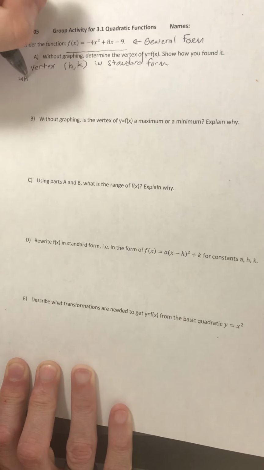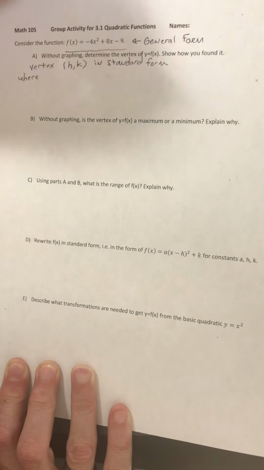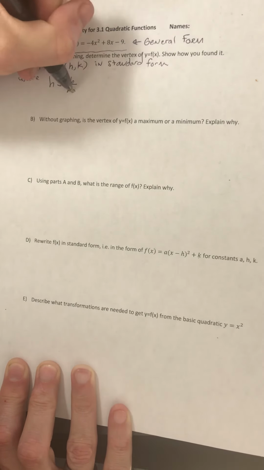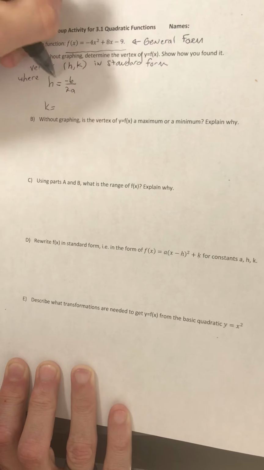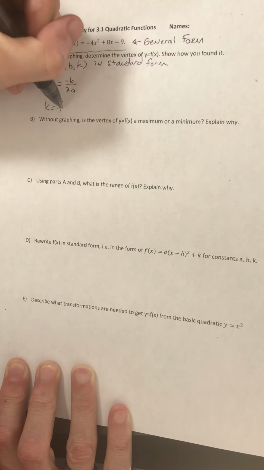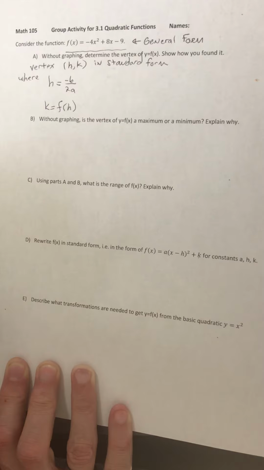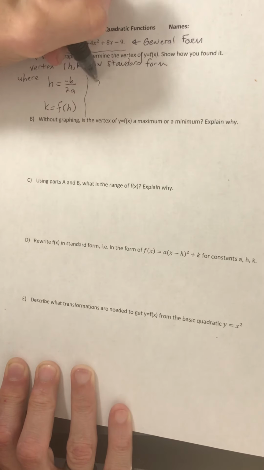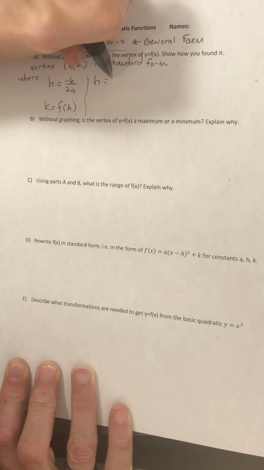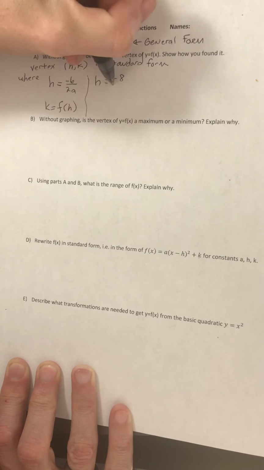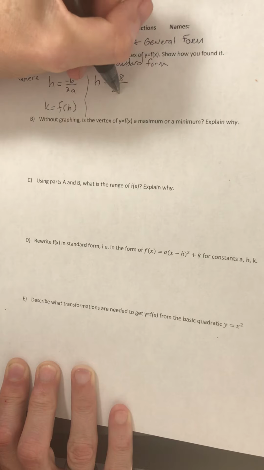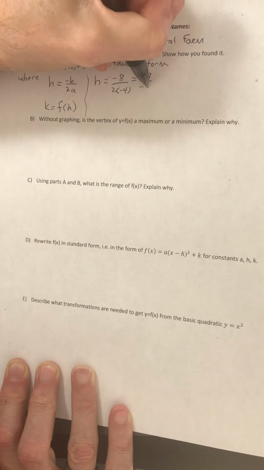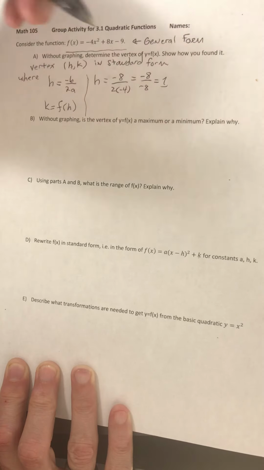Where the connection between this and this is h is -b/(2a), and k is what happens when you plug in h to the function. Okay, so let's do that. So in our case, h is -b, which is -8, because b is 8, all over 2 times a, which is -4. So this is very easy. It's just 1.